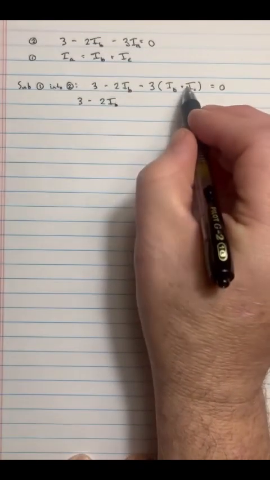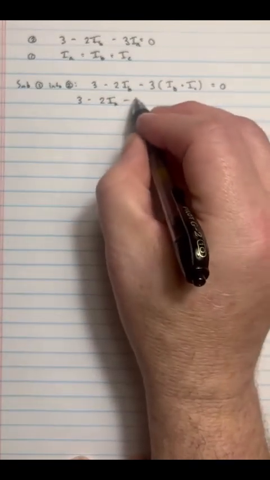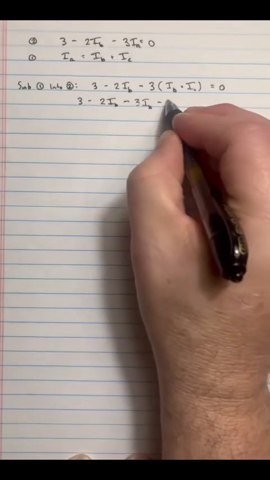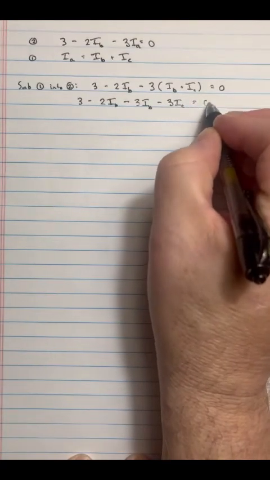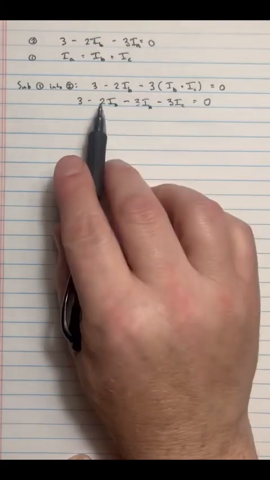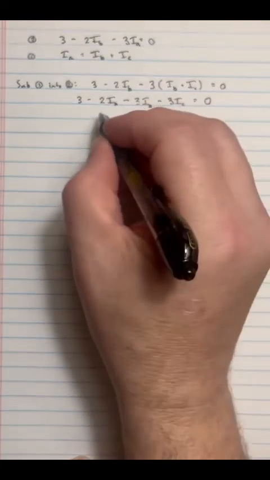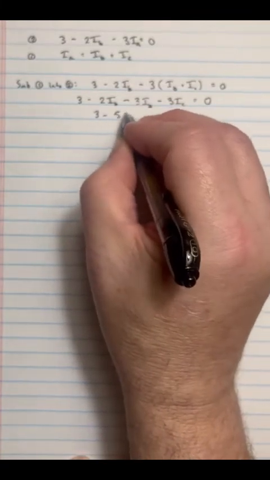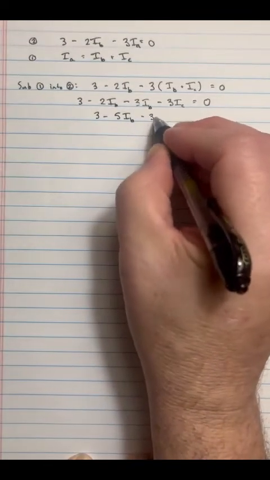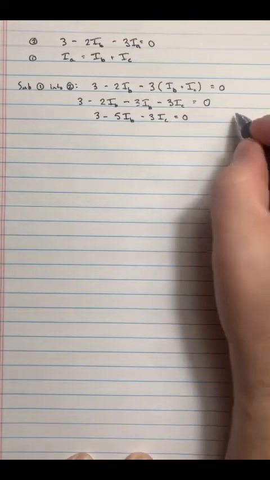And let's distribute the negative 3 between these two terms. So, a negative 3IB and a negative 3IC equals 0, sort of like that. And then these are IB terms. So let's combine them. Negative 2 and a negative 3 is a negative 5. So 3 minus 5IB minus 3IC equals 0. And for simplicity's sake, I'll call that equation 4. And again, you don't have to label your equations. That's just me doing this for our purposes of showing the solution here today, right? But it comes in very handy. So I'm going to do it that way.